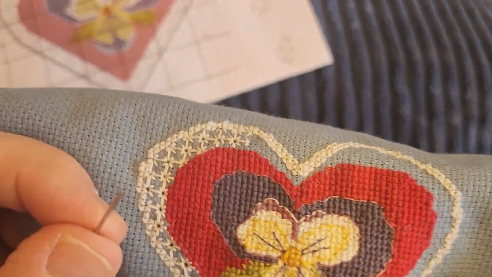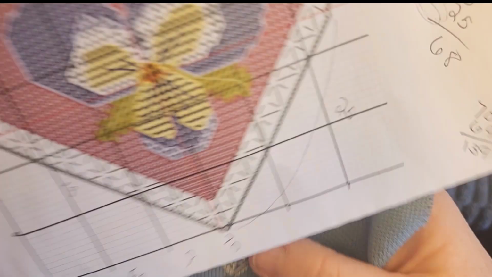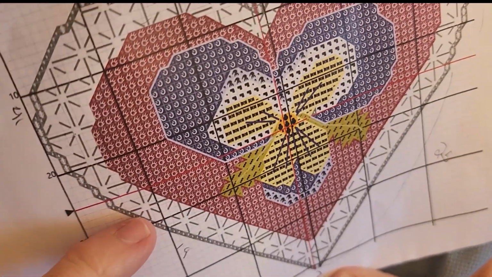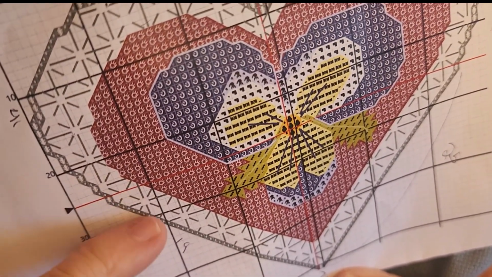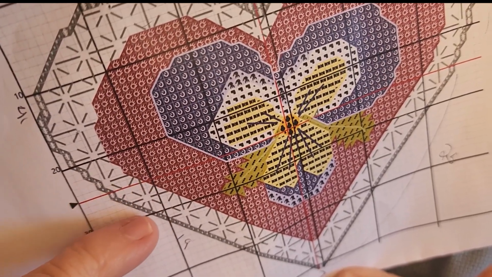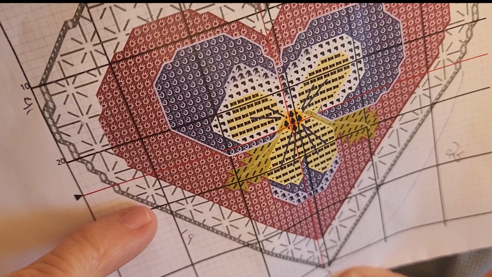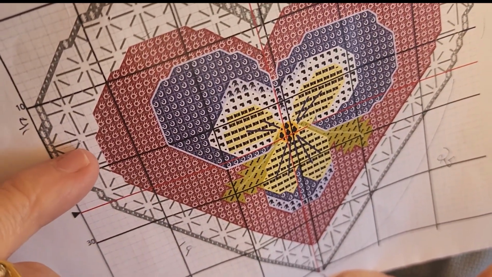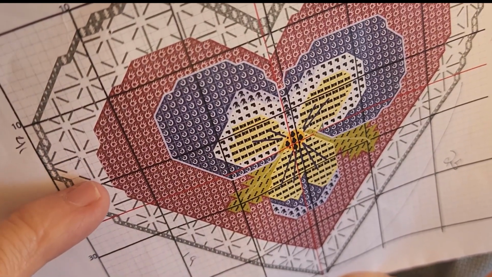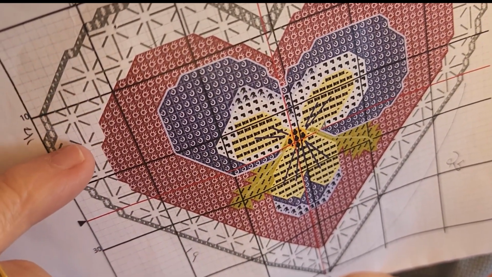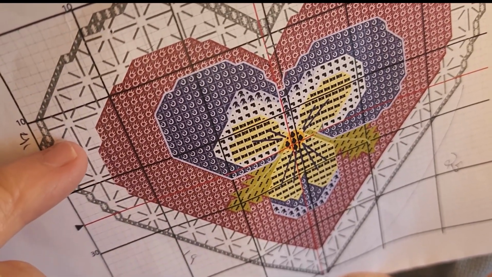So the pattern we're doing, if you look, is an Algerian stitch, and the up and down and across go over 3 holes. The diagonals go over 1 hole. Start somewhere near here and make 1. Like this one, that's a full one. Then everything else is going to be off of that 1.